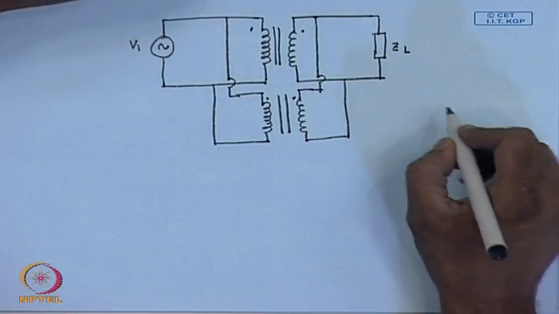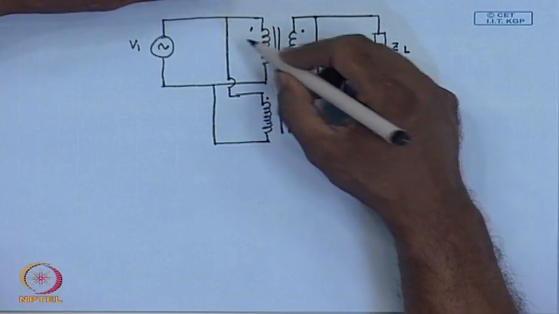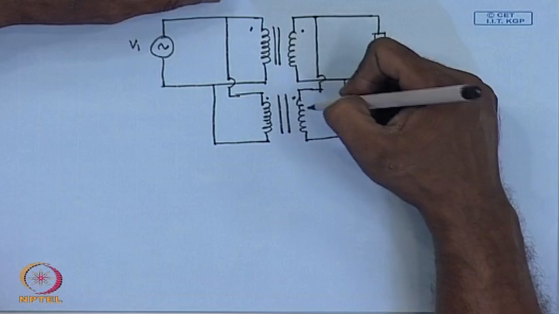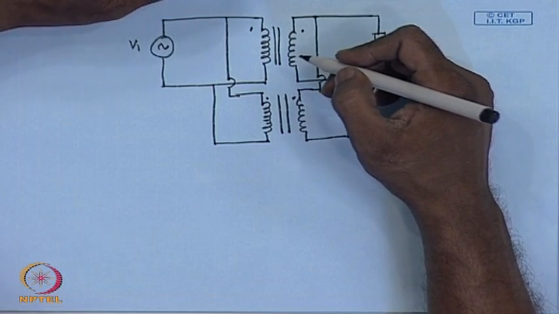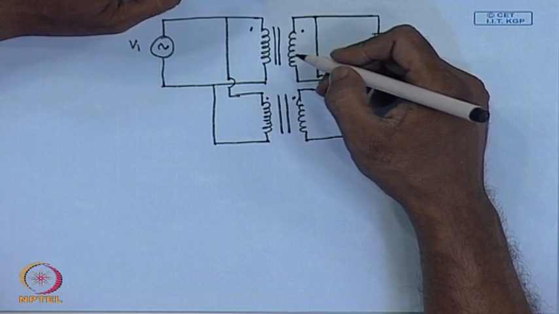Now, these two transformer primaries are connected to the same source, but their induced voltages are slightly different. That is because their turns ratios are not exactly same.